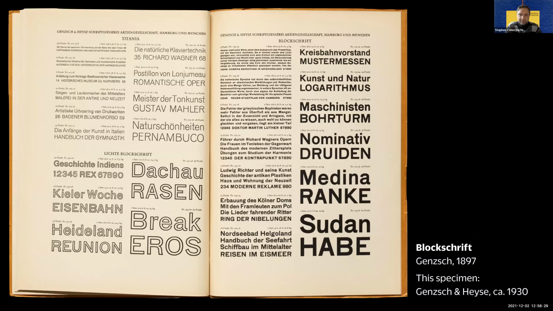And the typeface that Dexel loved looks similar maybe to Venus or Akzidenz Grotesk, but it's actually a single style typeface called Blockschrift from Genzsch again, or Genzsch and Heyse as it became later on, but when it was released in 1897, it was the Genzsch foundry. And I actually really love this one. It's not very well known, but it has a lot of similarities to the Breite Grotesk, but it's even more basic. It just looks the way you would expect letters to look if you were to describe them to a child.